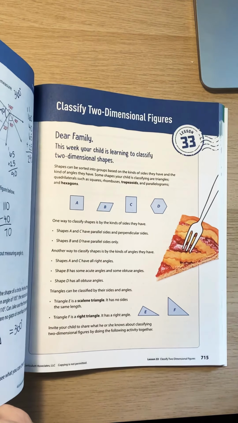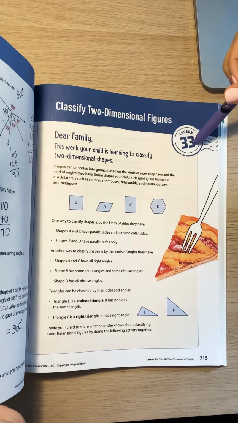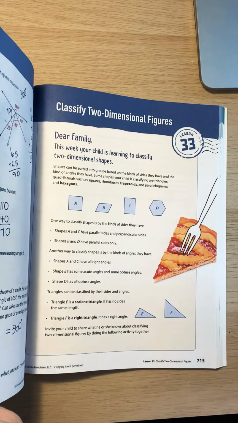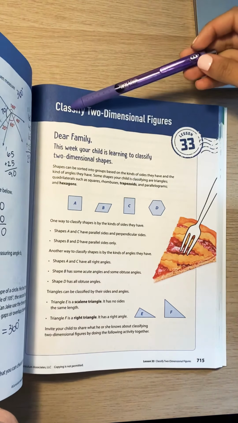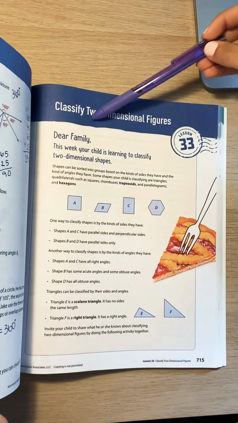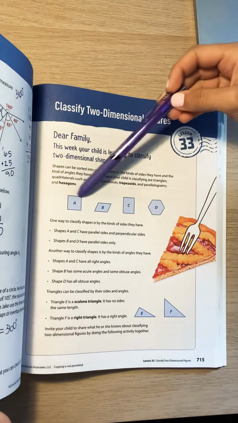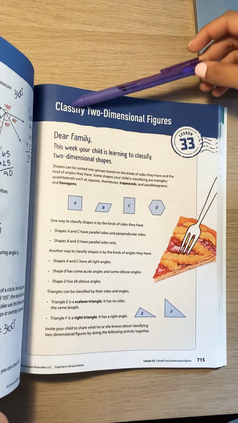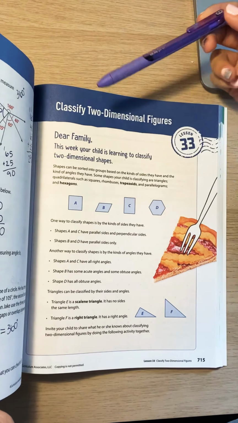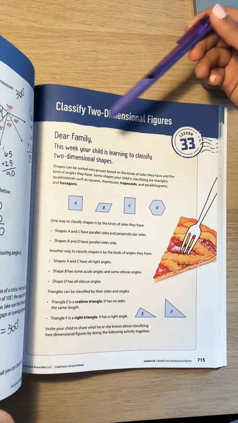We are starting a new lesson. We're starting lesson 33. We're almost done with the book, just 33 and 34 to go. So 33 is all about classifying two-dimensional figures. Two-dimensional figures just means shapes, and classifying them just means describing them and sorting them into groups. So all we're doing is really describing and sorting shapes.